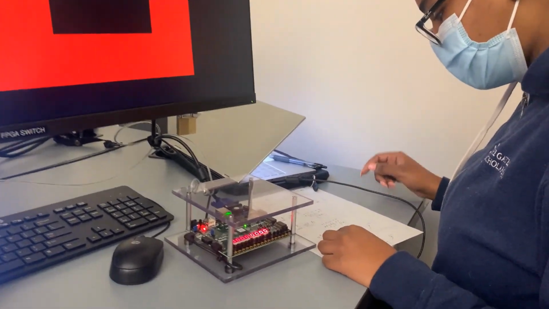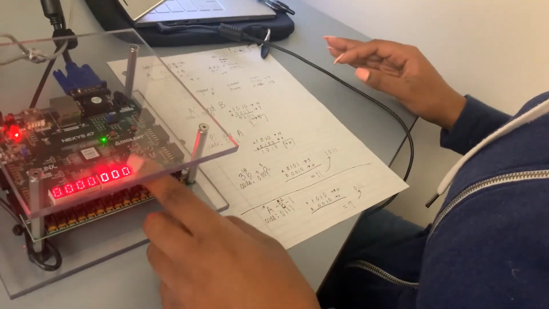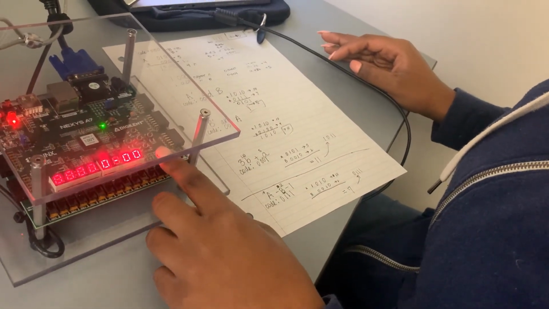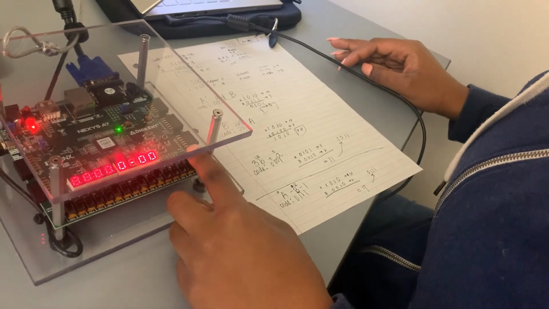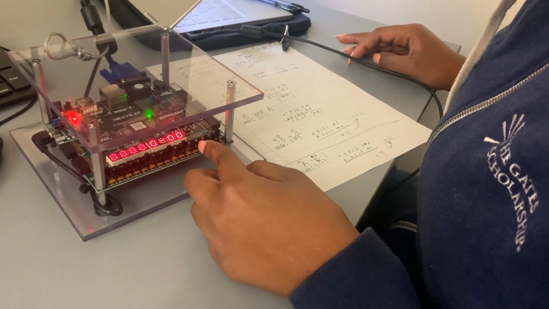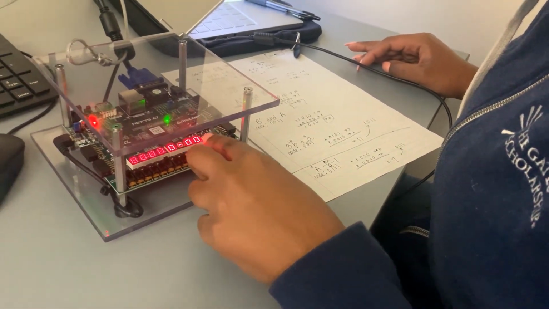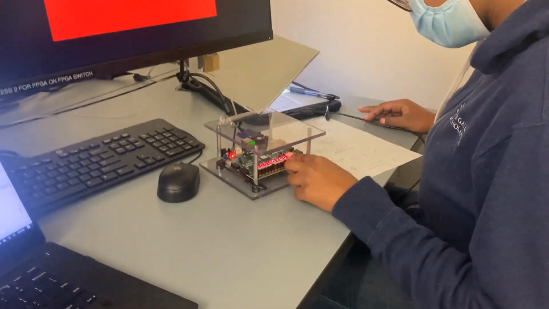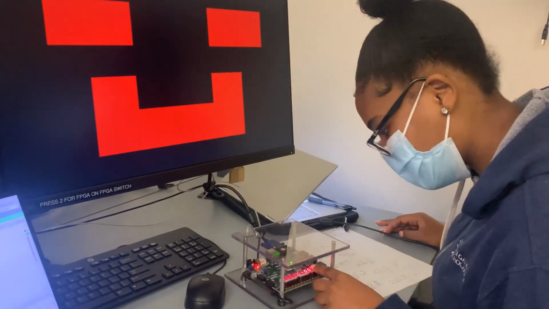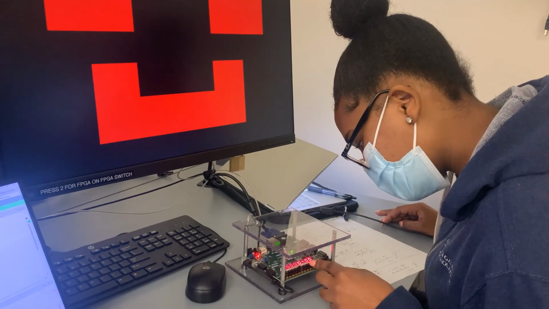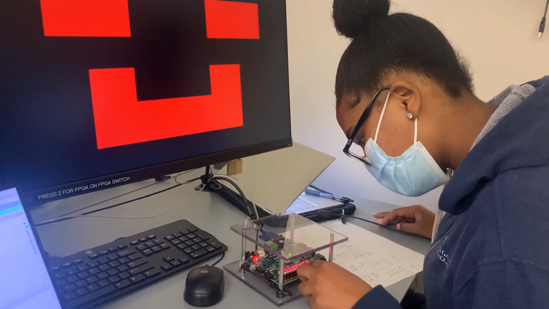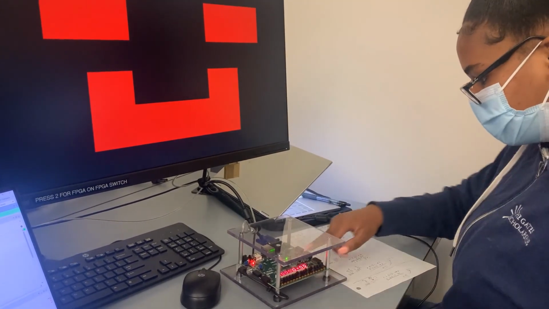Next, we're going to do 3B plus A, and the code for that is 0, 0, 0, 1. A is going to be 5, so 0, 1, 0, 1, and B is going to be 0, 0, 1, 0, so 2. And that should yield 11.